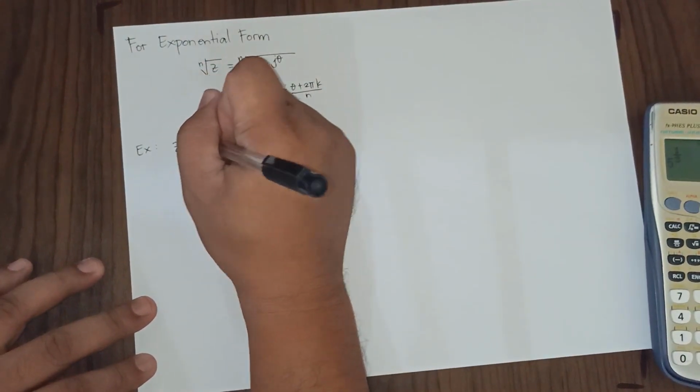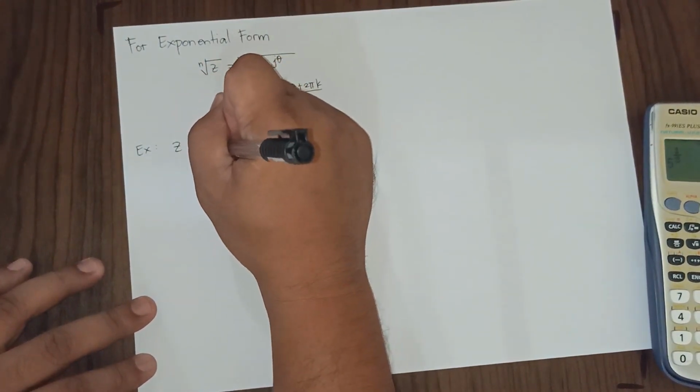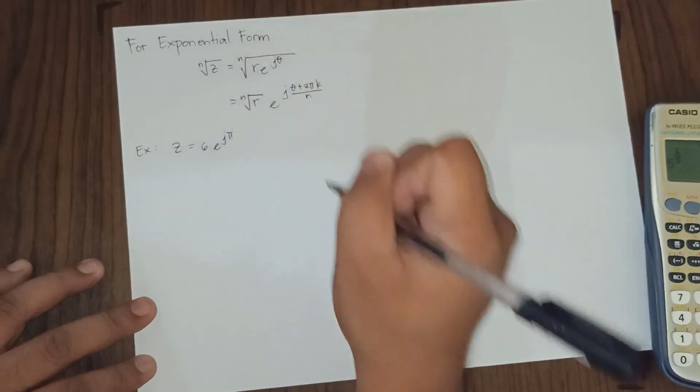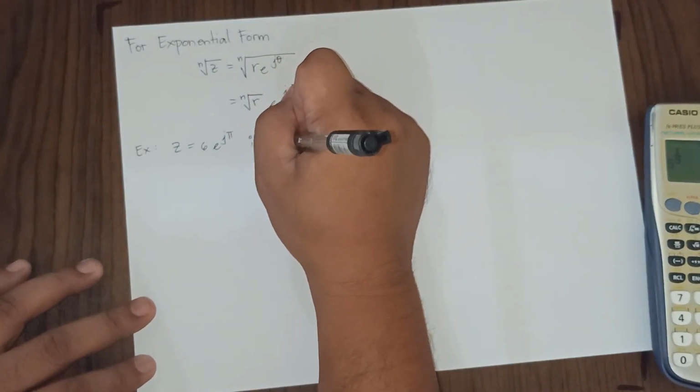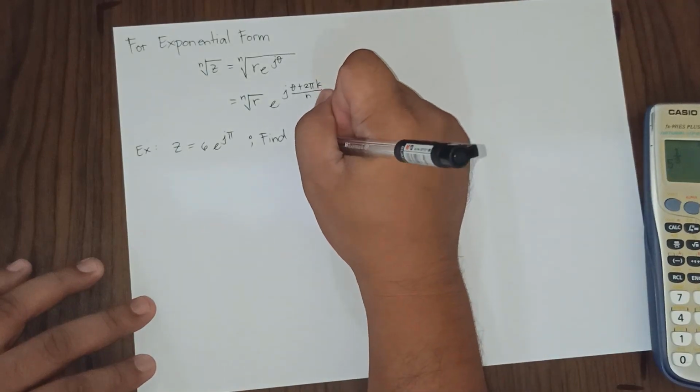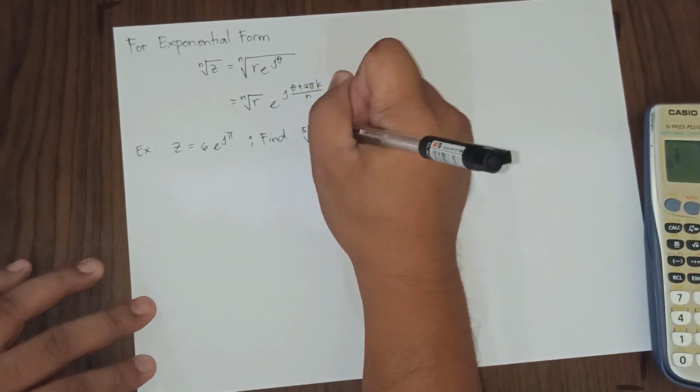Example, if z is equal to 6 e raised to j pi, find the fifth root of z.